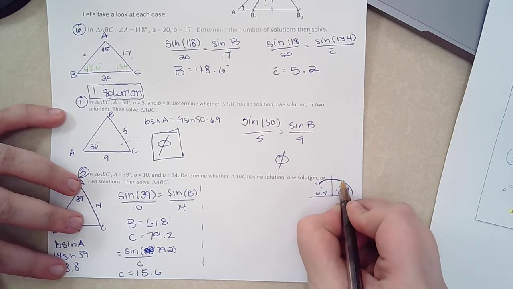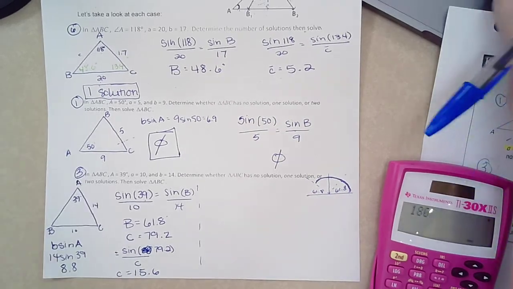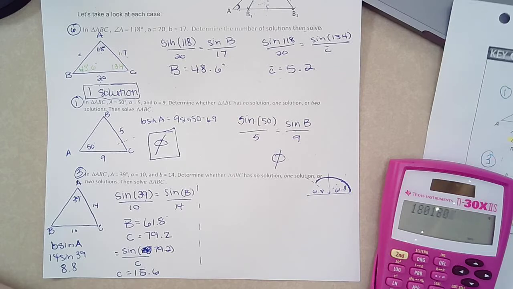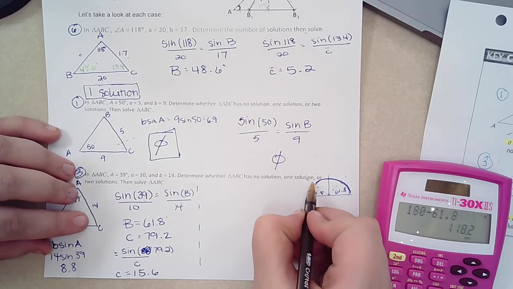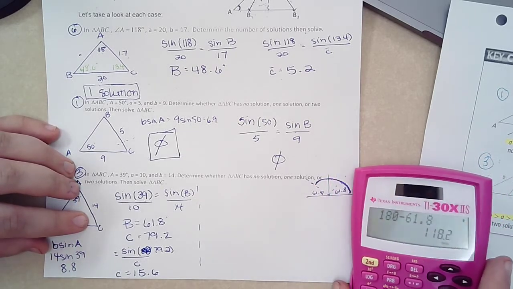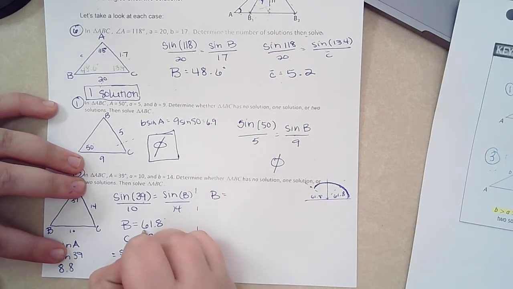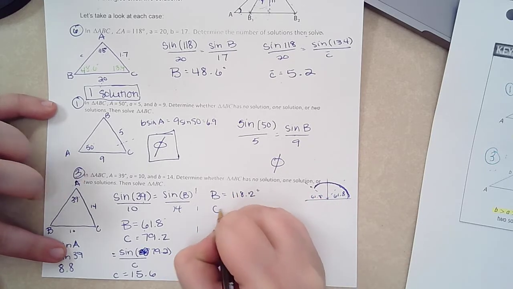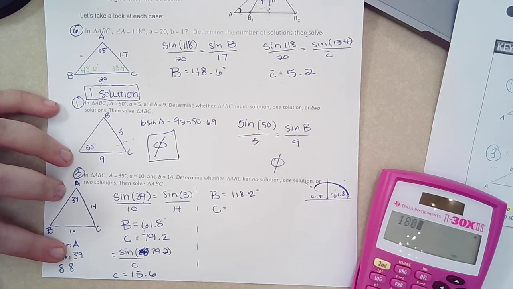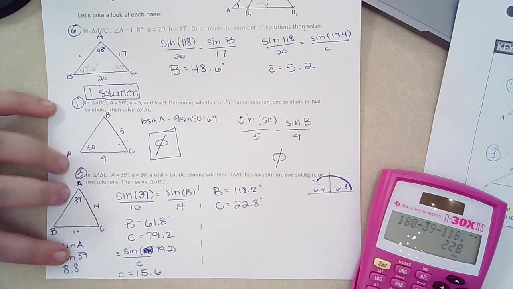Well, how do I find what this entire angle is? Since I know the reference angle is 61.8, I can just do 180 minus 61.8 to find out that this angle, so where my triangle side would be in the second quadrant, is going to be at 118.2. So instead of having an angle of 61.8, my B is now 118.2 degrees. My C is now 180 minus 39 minus 118.2, and it's 22.8 degrees.